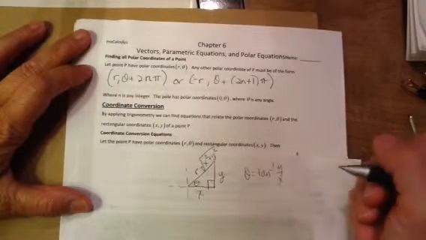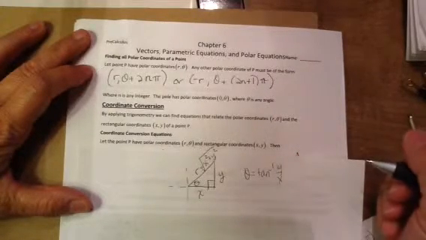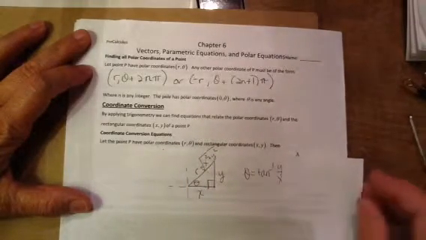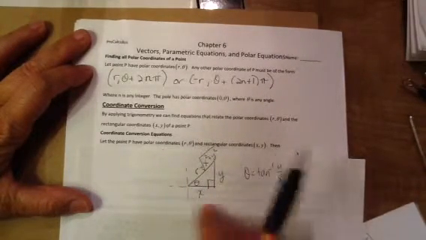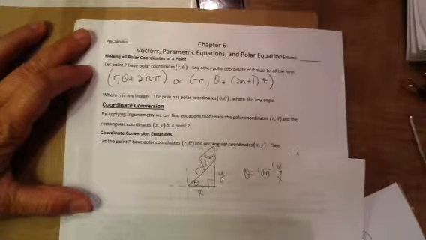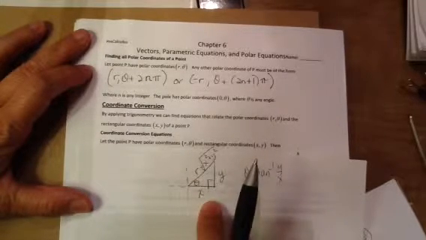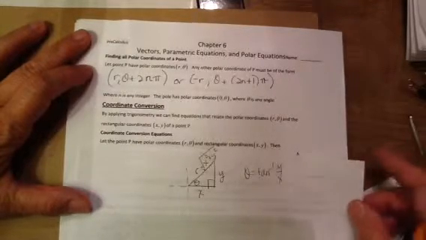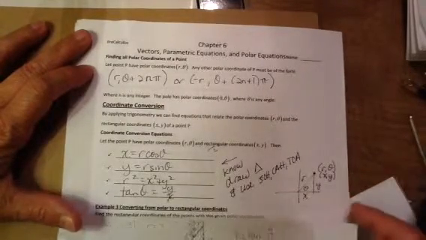Now, those are the things that we've been doing, and that's how we're going to convert polar to rectangular and back and forth. Again, I don't memorize these equations that I'm going to show you. I just know how to draw a right triangle, and I know the Pythagorean theorem, and I know SOHCAHTOA. So here's what we've got. x equals r cosine theta. Well, how in the world did I get that? Well, let's find out.